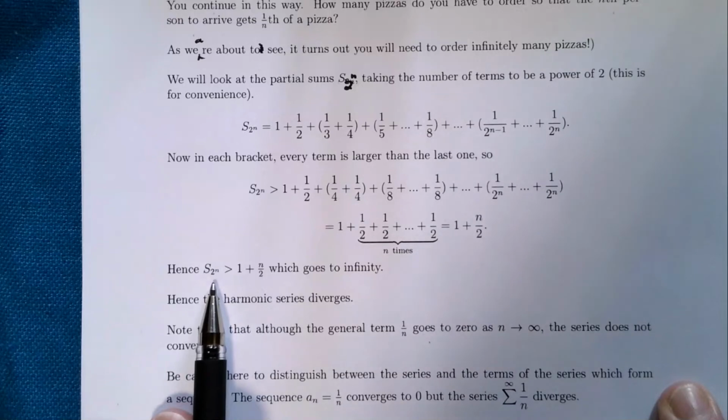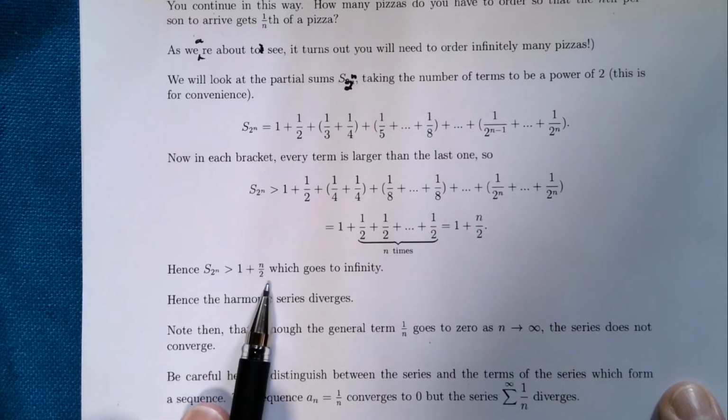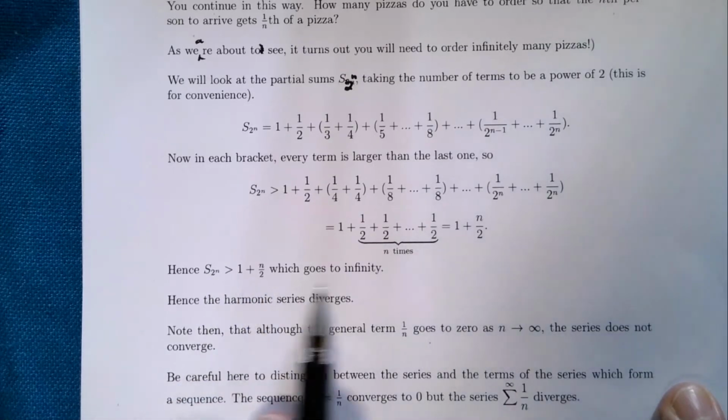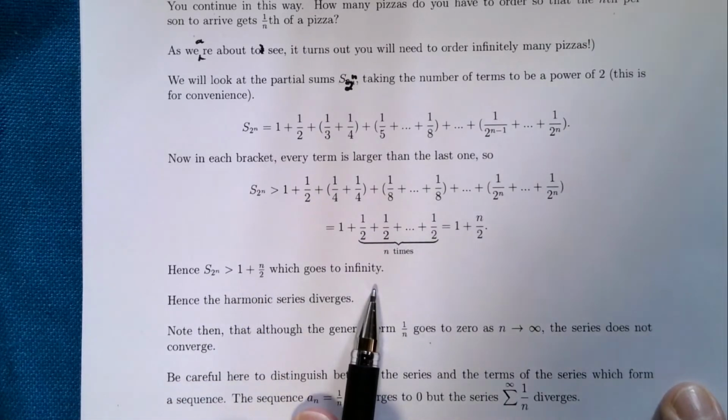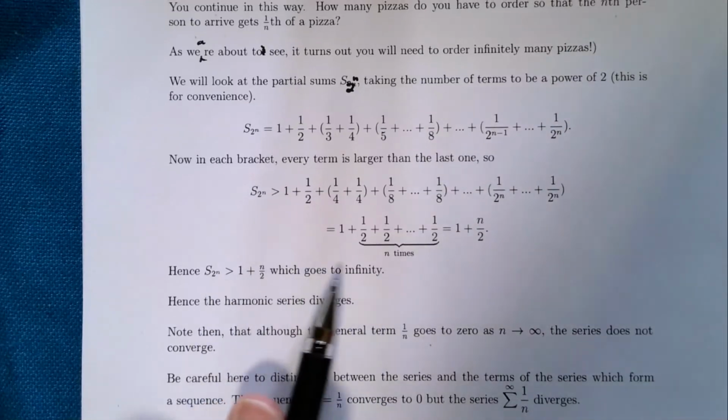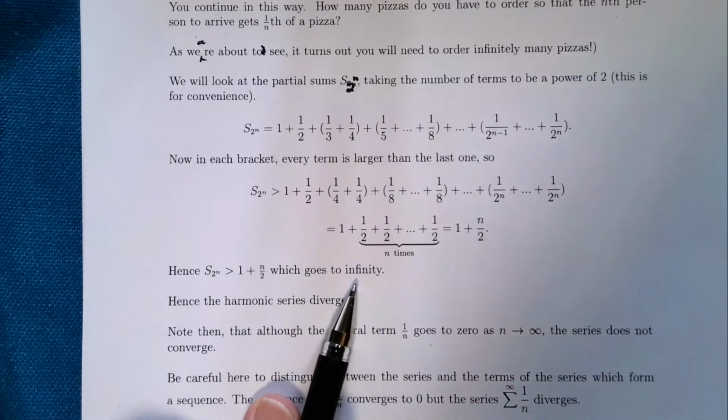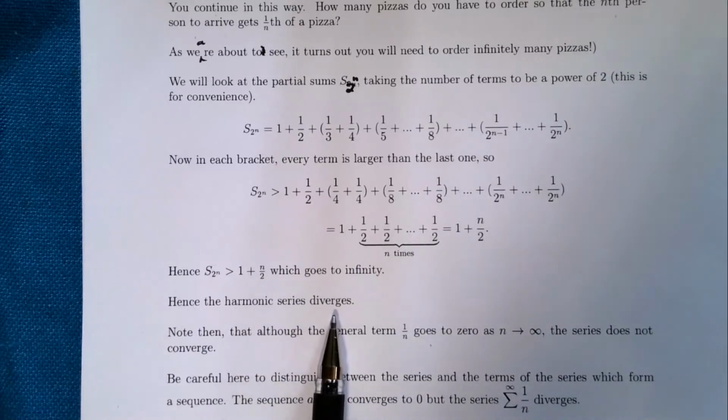So my conclusion then is the partial sum taking the first 2 to the n terms is bigger than 1 plus n over 2, and that goes off to infinity. That tells me that I need to keep ordering more and more pizzas in this scenario, because the partial sums are getting bigger and bigger and bigger. In other words, the harmonic series diverges.